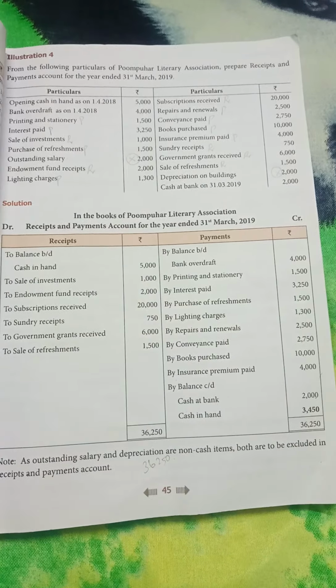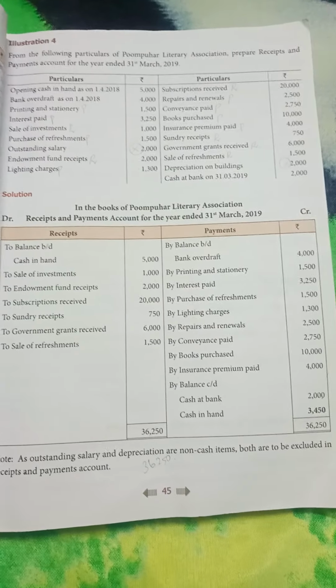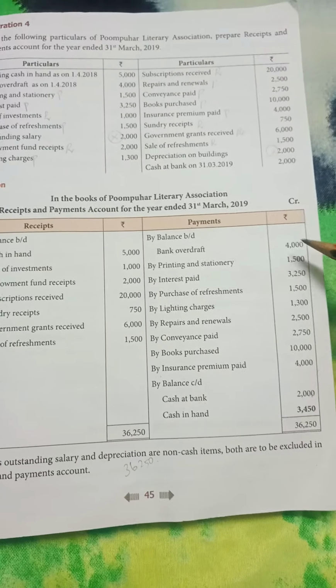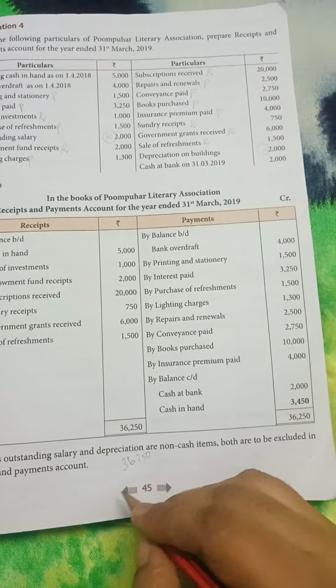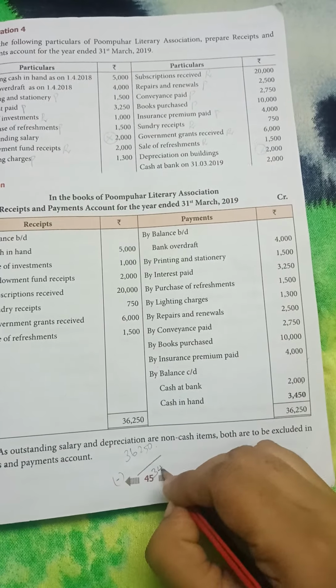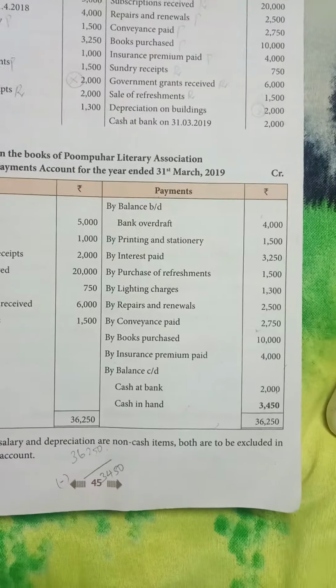You get 36,250. Now you have to calculate your credit side. Find out what you get on the credit side, deduct that amount, and you get rupees 3,450.